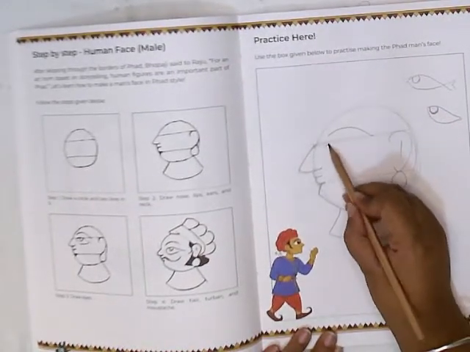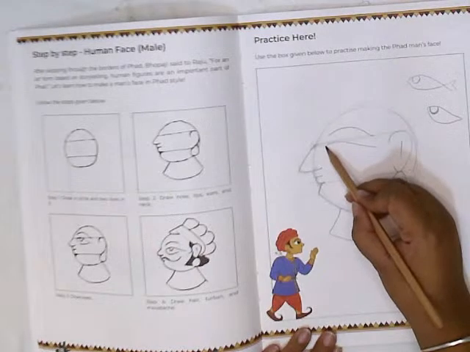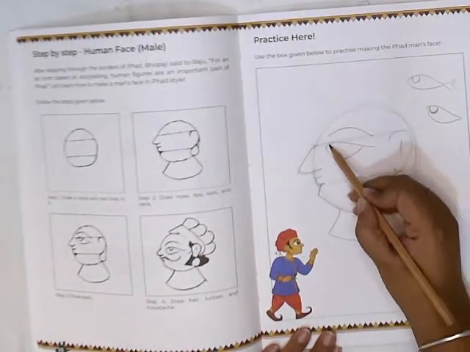So let's do that. Let's add the eye and continue making this.